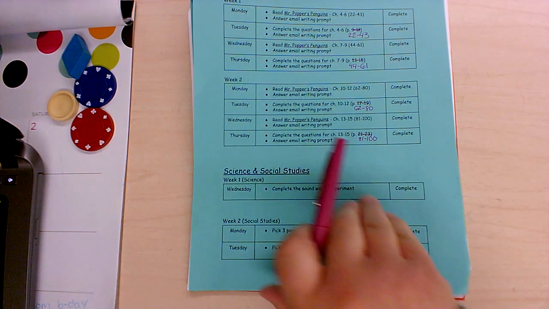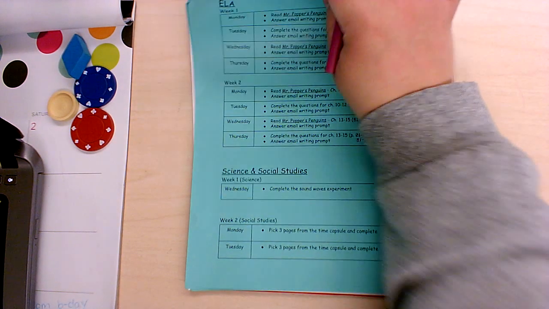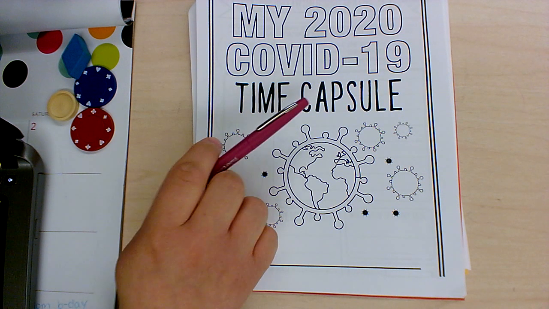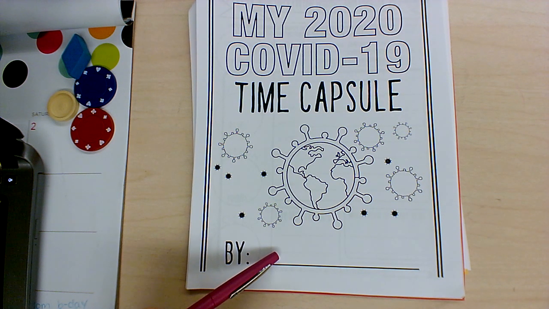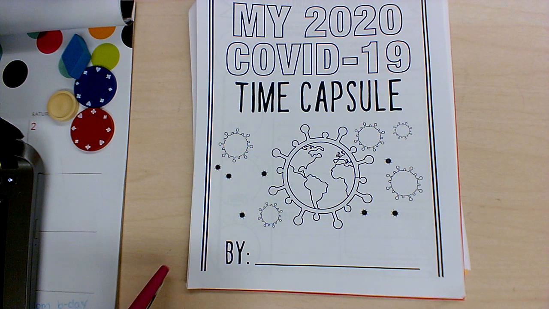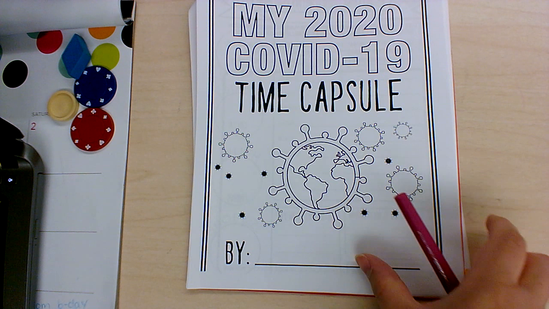So I made, and you might have seen your siblings with these, my COVID-19 time capsule. So make sure you put your name on it. And you are going to complete this, and then I will hang on to it and give it to you when you graduate so you can look back on what happened during this historic pandemic.